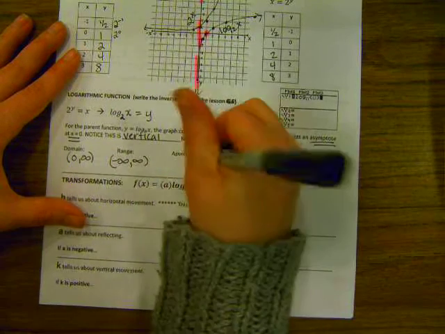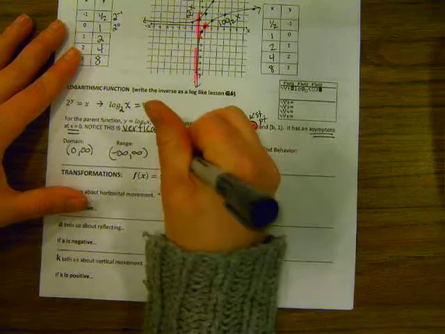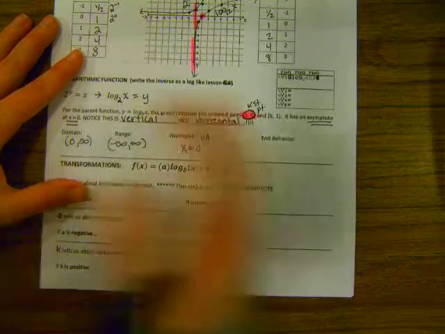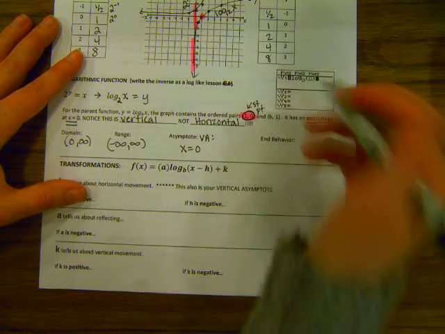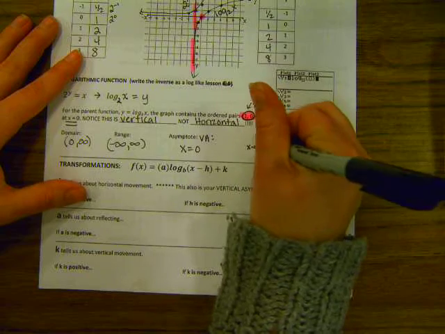The asymptote, which is always a vertical, I'll just put VA for vertical, in this case is x equals 0. There are no shifts, so we're not talking about that here for the parent function. End behavior. Now remember, going old school, this is what we mean by end behavior.